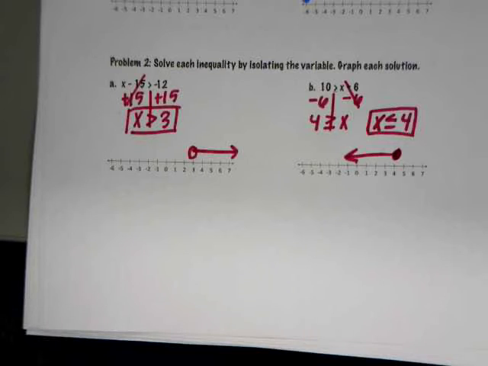Good? So go to the next page and do those next two.